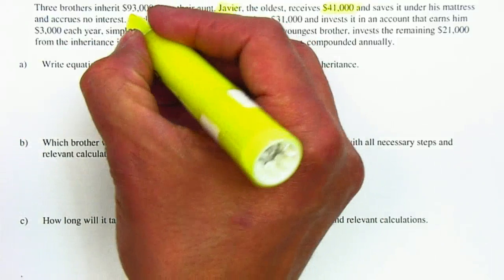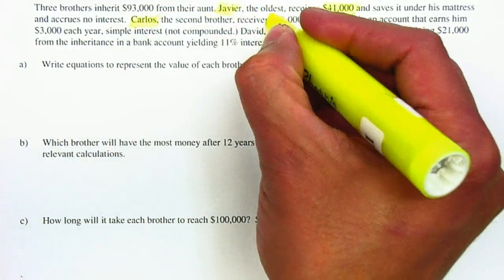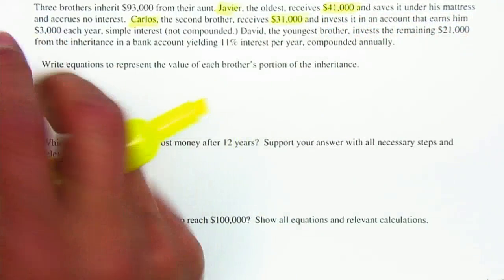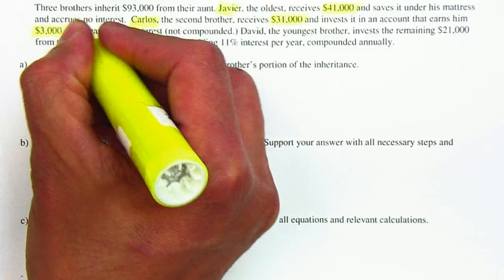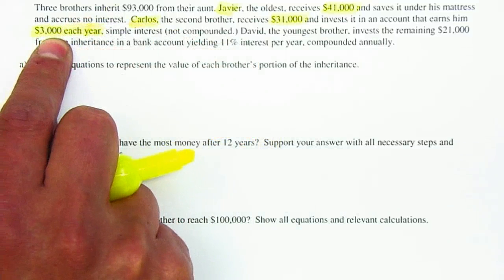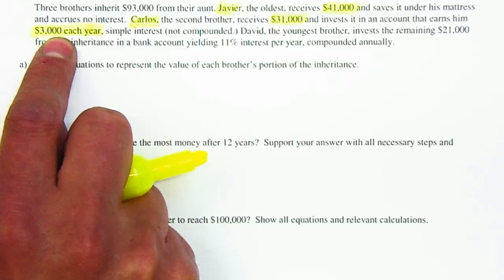Then we have Carlos, the second brother, who receives $31,000. He invests into an account that earns him $3,000 per year, which is the same thing as simple interest because he will be getting $3,000 every single year.